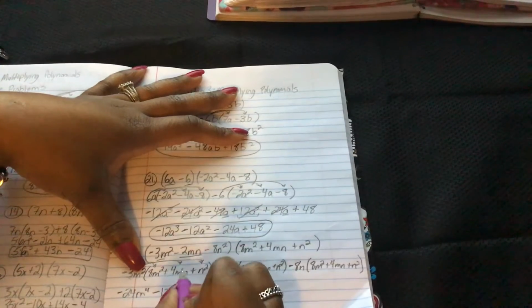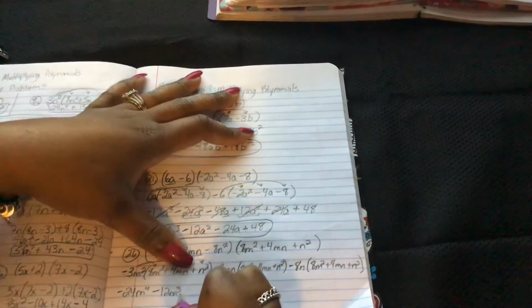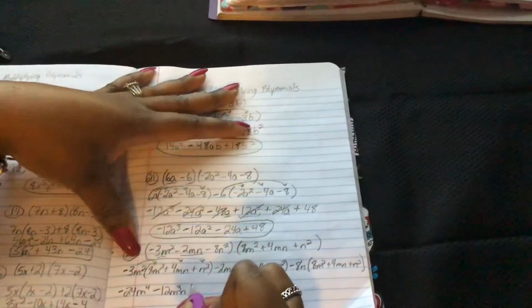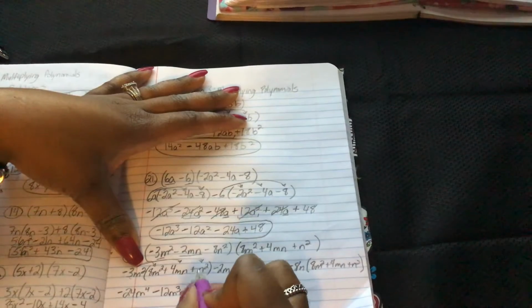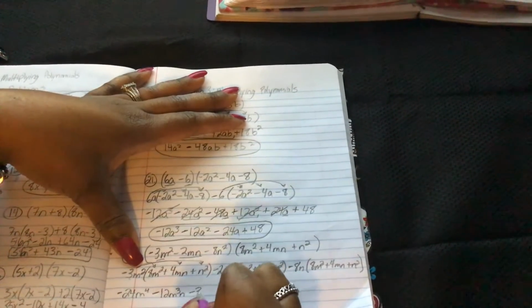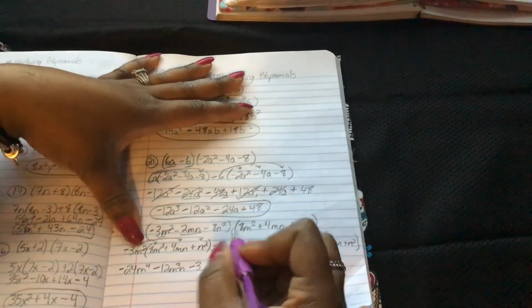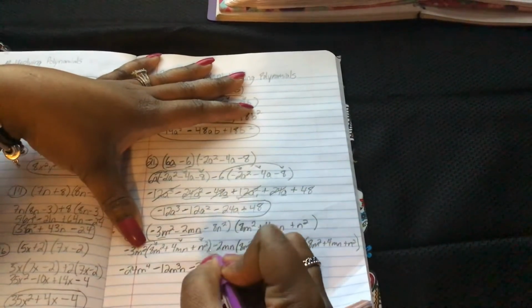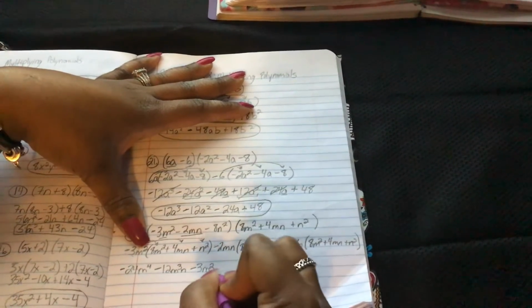M to the second times m to the first is m to the third. There's no n here, so it's just n to the first. A negative times a positive is a negative. The coefficient here is 1, so this is going to be 3. We've got m to the second, and m comes before n, so we put m to the second, n to the second.